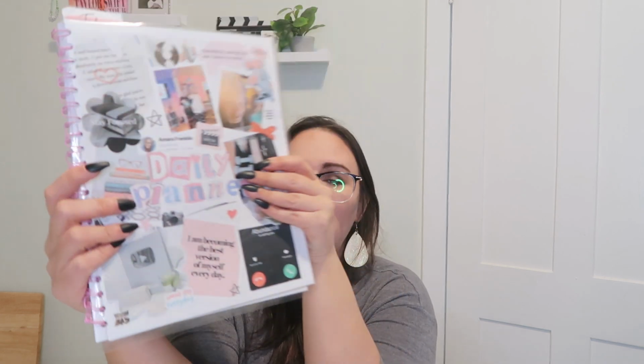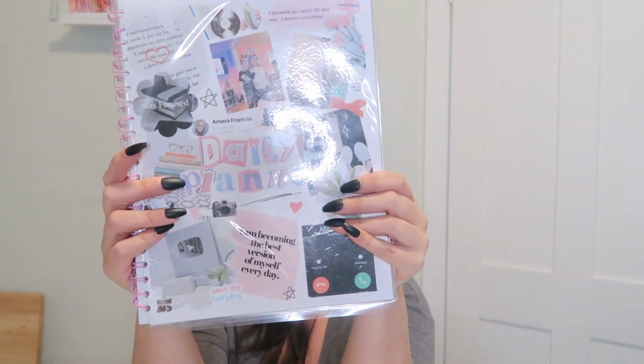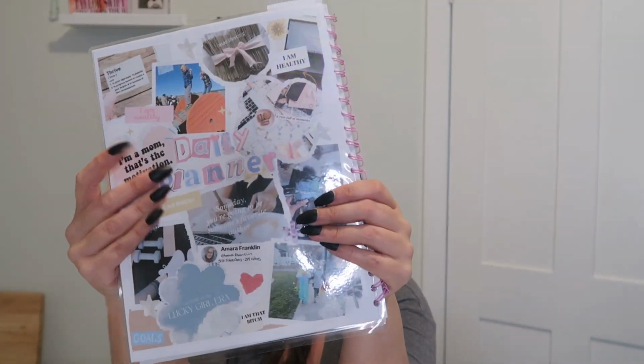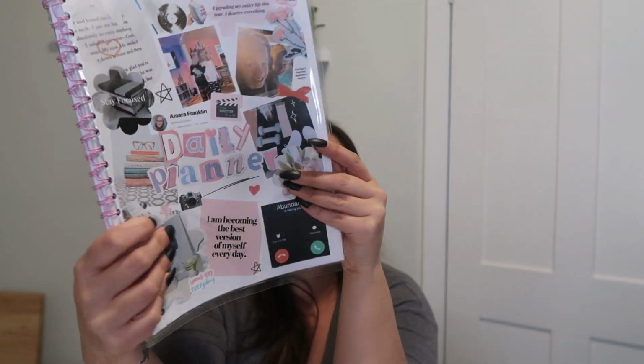But I am all about having my vision board everywhere. So I basically have the same vision board, with a lot of similar images, but I had a lot of images to work with. I put this on here and then the back is different. Everything is different, the inside here is different, the back flap is different. Very similar layouts, but it's all the same basic ideas.